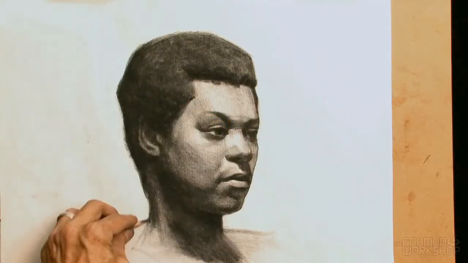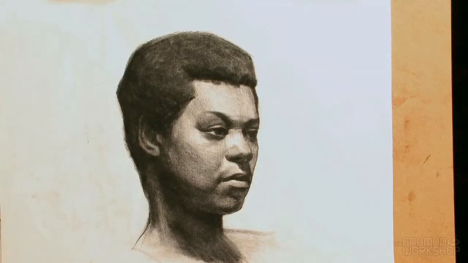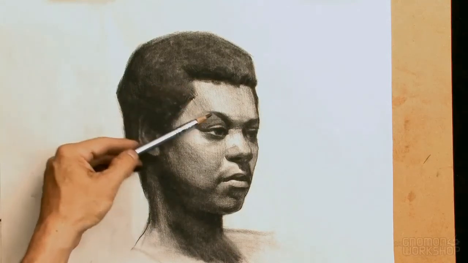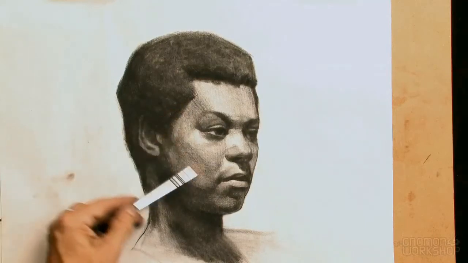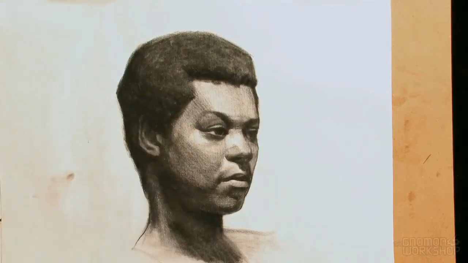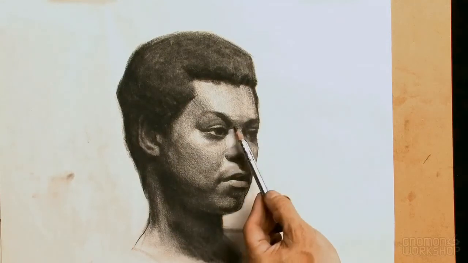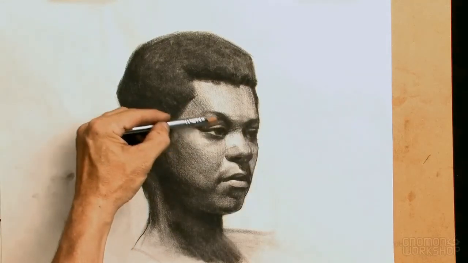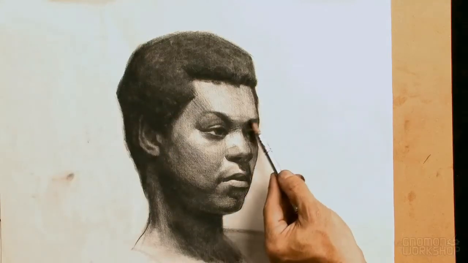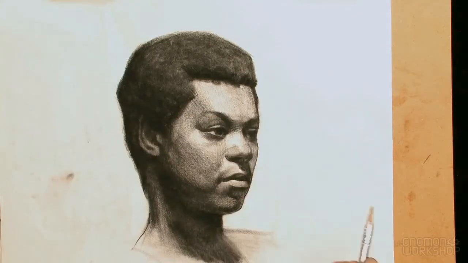Because I'm drawing her face on a white background, I'm sharpening a few other edges up along their middle value range to keep her face graphic and sharp enough on the page. I don't want to lose an edge to the background in this instance because her skin is so dark. I think that would mislead the viewer into thinking that the skin is a lot lighter than it actually is.